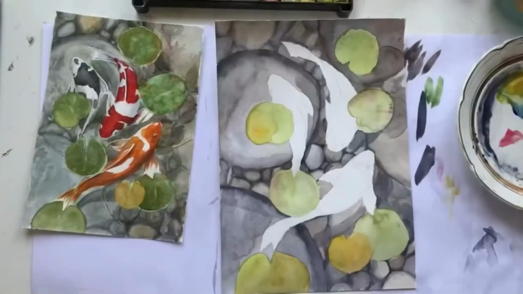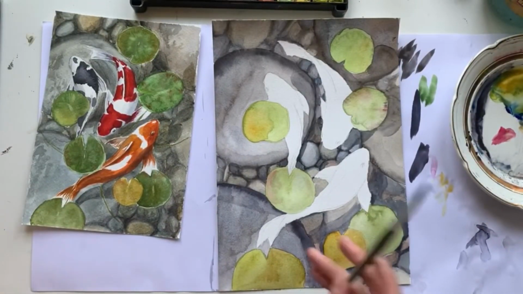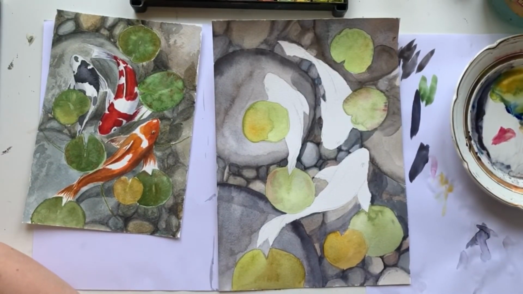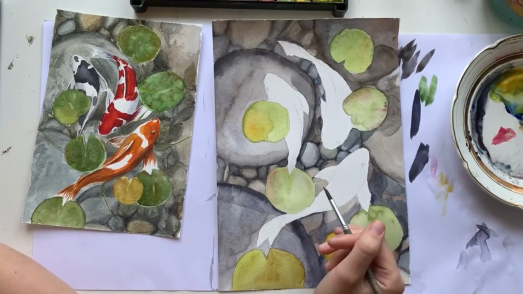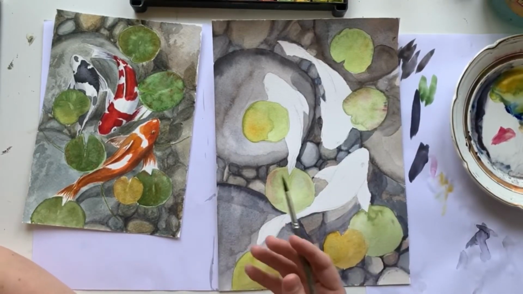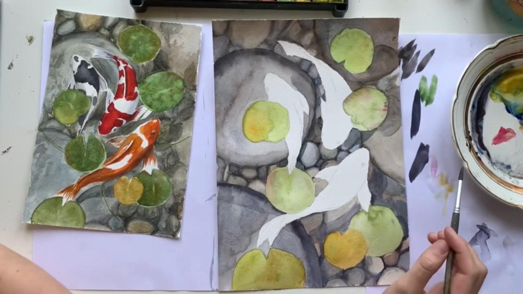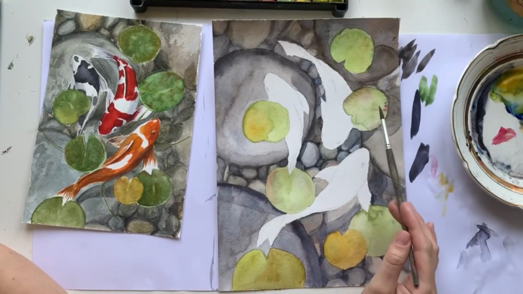The lily pads already have their first wash. I recommend picking an interesting green. Don't go straight from the tube. I mixed greens from blue, lemon, and a touch of orange. Take your time to mix a green that fits your scene.